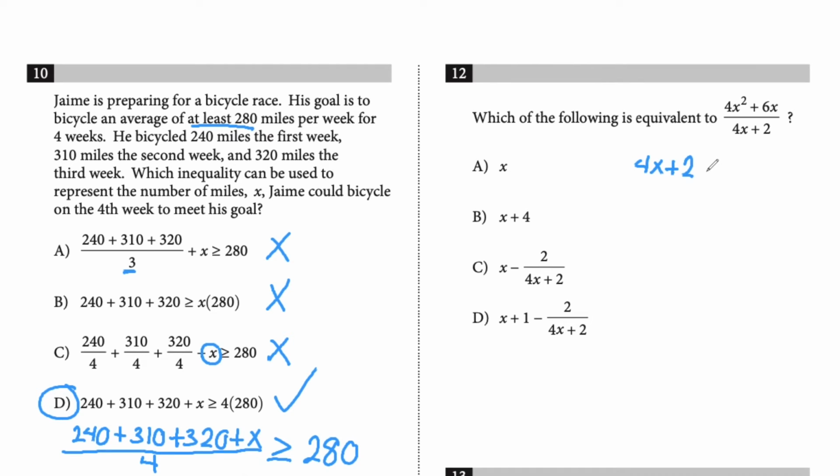So we're going to write 4x plus 2, and then on the inside of the division, we're going to write the numerator 4x squared plus 6x. What we need to do is match up the first term with the first term. So how do we turn 4x into 4x squared? All we have to do is multiply it by x. 4x times x is 4x squared. 2 times x is 2x.